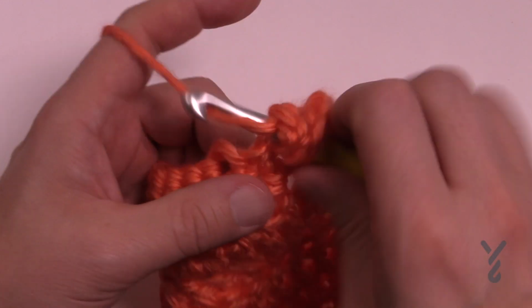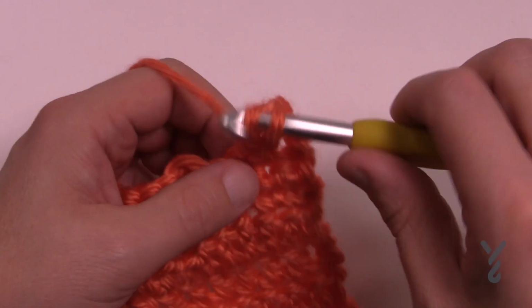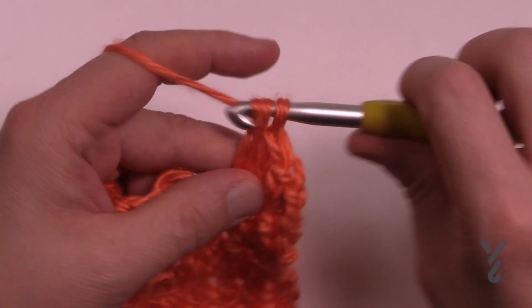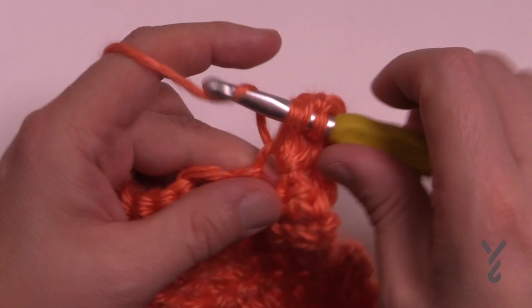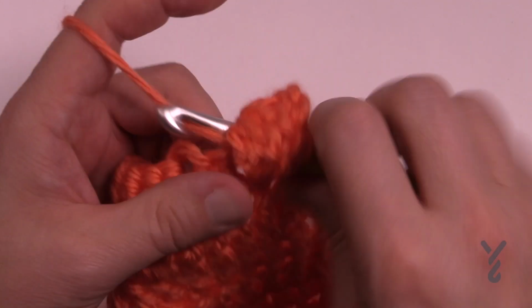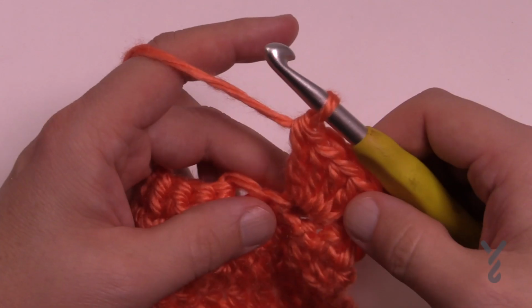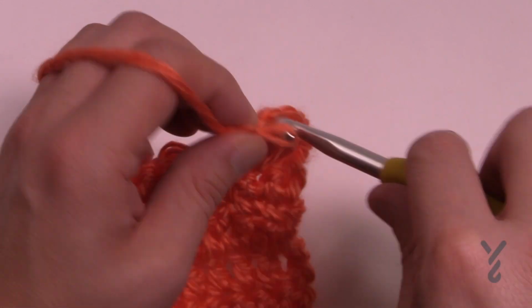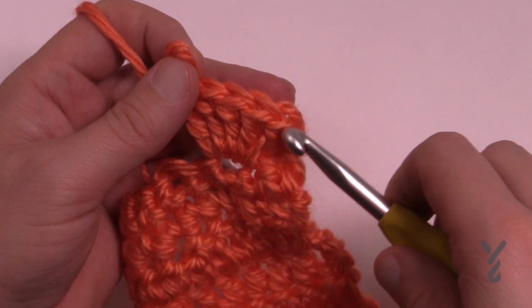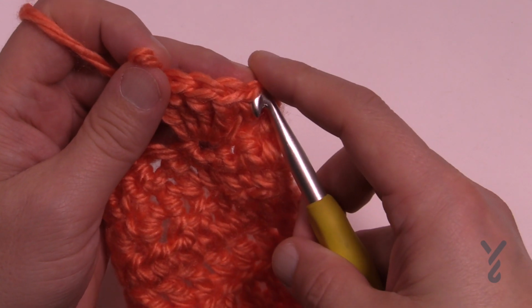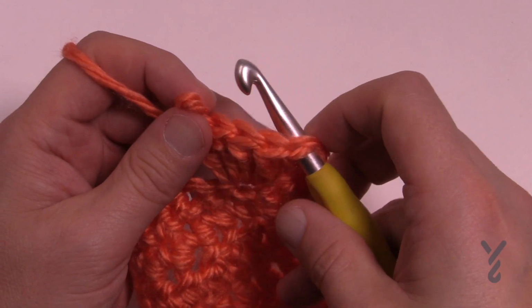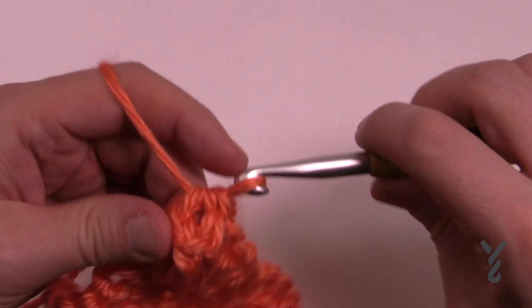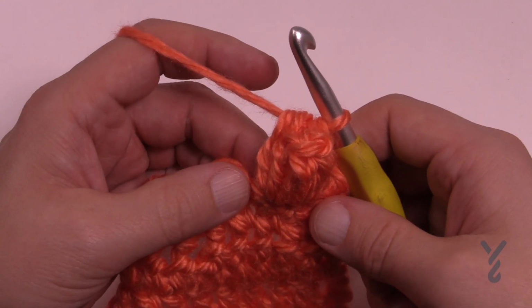So 1, 2, 3, 4 and 5. Once you're satisfied with that, drop the loop and come to the first one of the grouping of 5. Come from the top of the first one, go towards the back, grab the loop and pull through, and then that makes the pop come towards you.